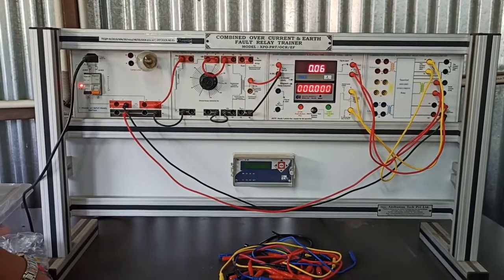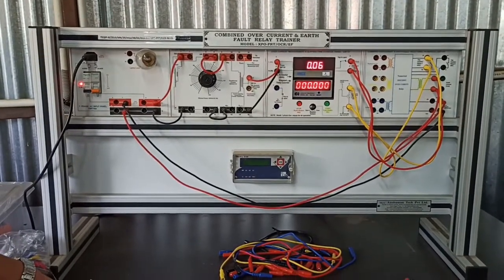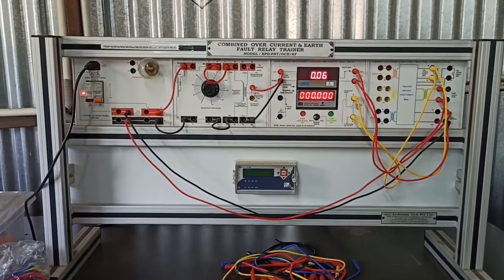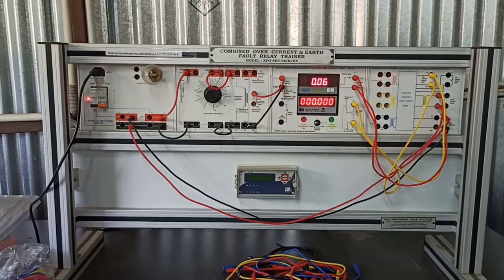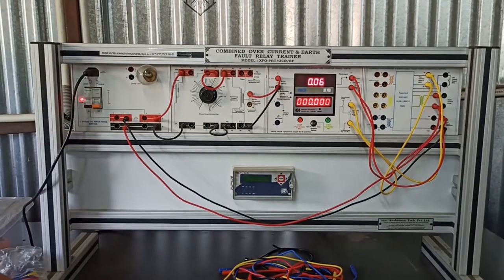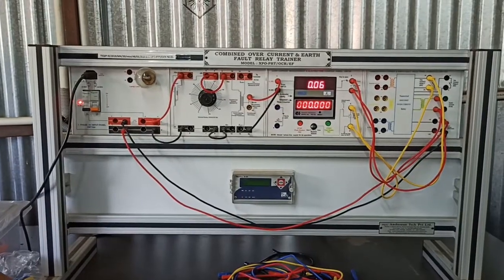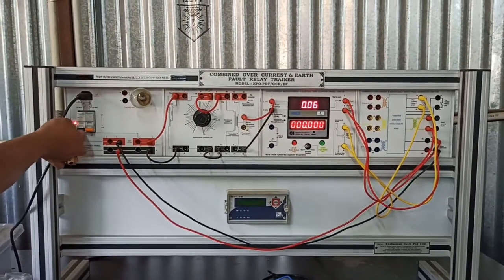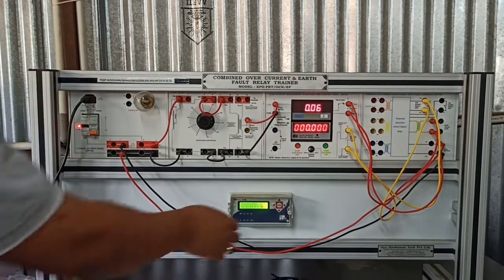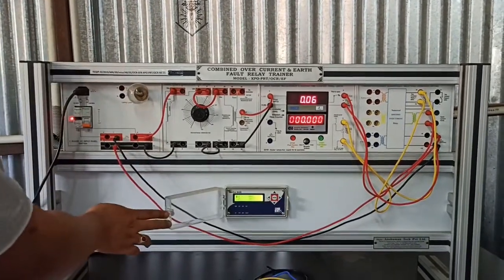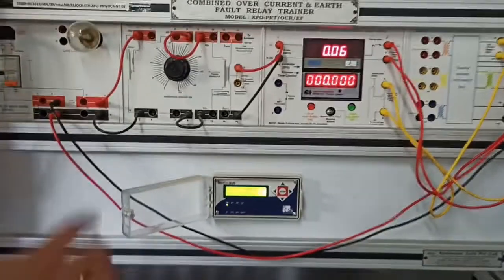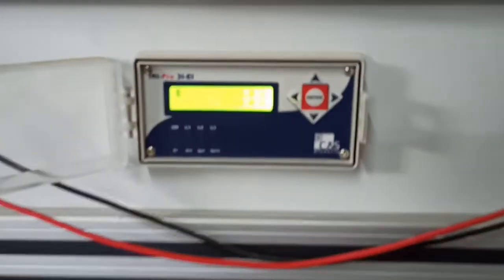Now we are going to do the third experiment, that is to plot inverse definite minimum time characteristics for numerical overcurrent relay. So first of all, we will turn on this 4 ampere MCB, and it is the supply for the relay, and we are going to put the relay setting here.